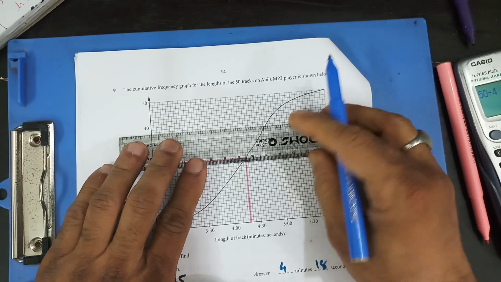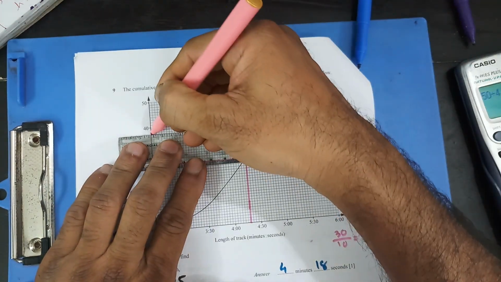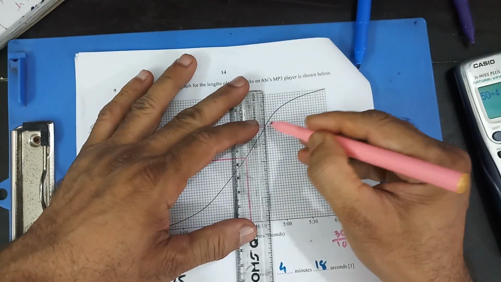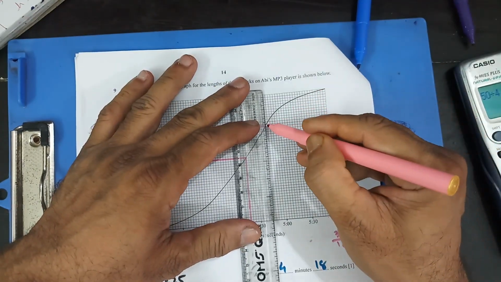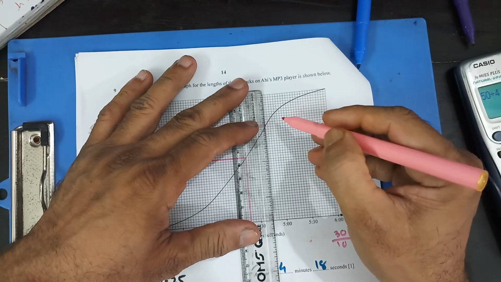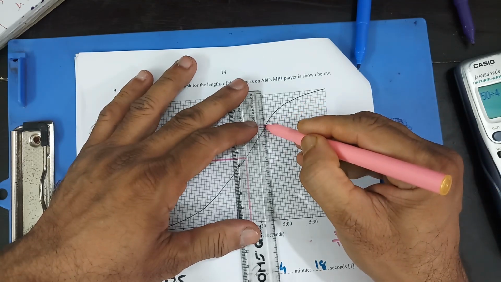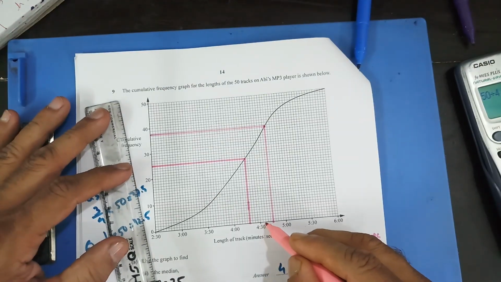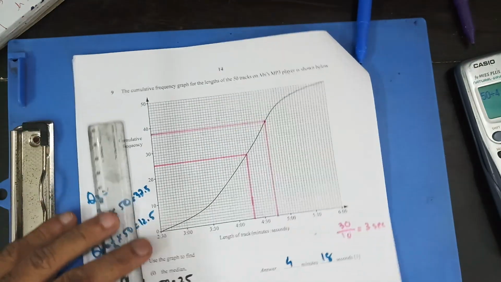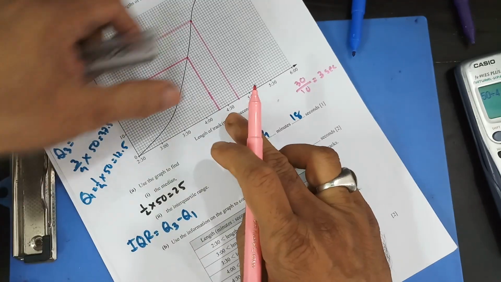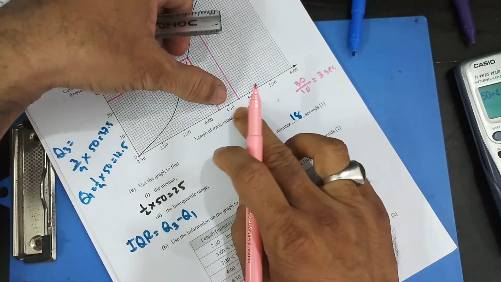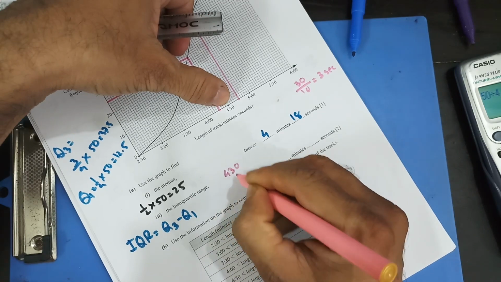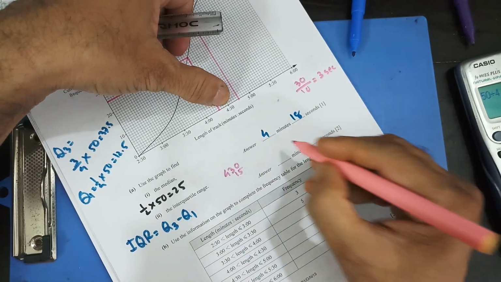37.5 is somewhere over here. If I join that, that's going to be this thing over here. And I got 1, 2, 3, 4, 5. So 5 threes are 15. So 4:30 plus 15 is 4:45.